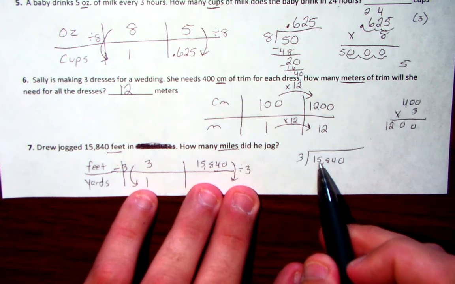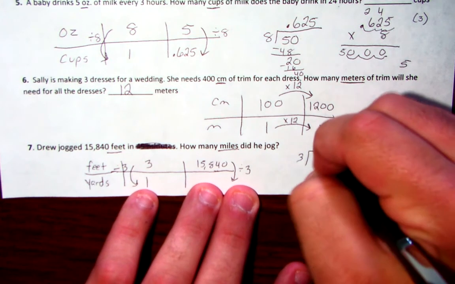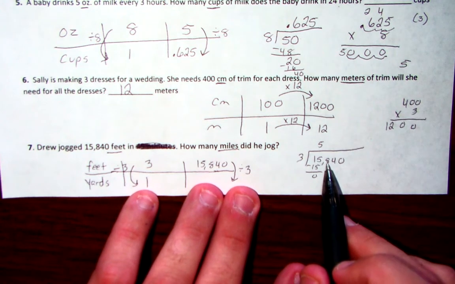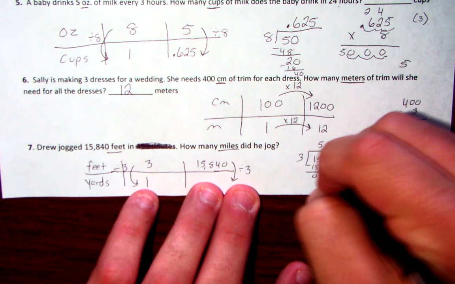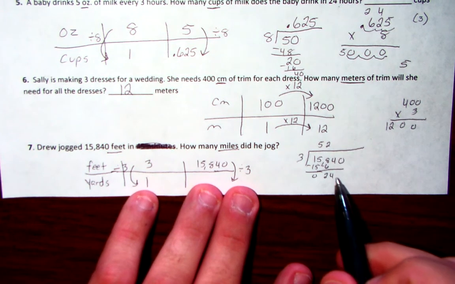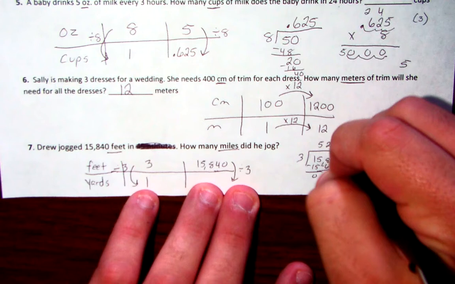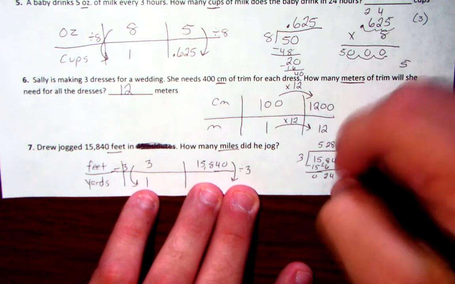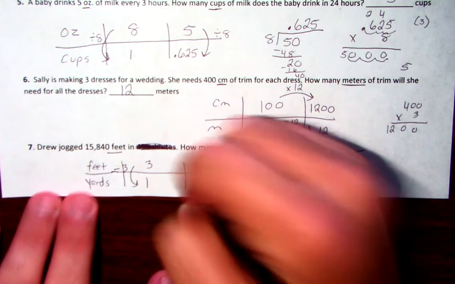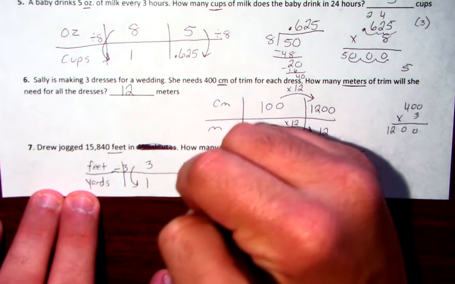Well, 3 can go into 15 5 times. 3 can go into 8 2 times. 3 can go into 24 8 times. But I still have this extra 0 at the end, so bring it up. So in reality, I went 5,280 yards.